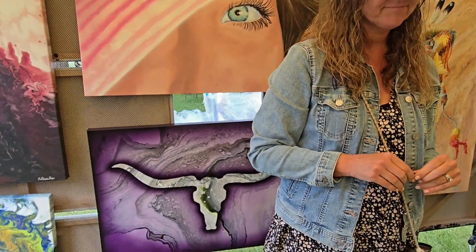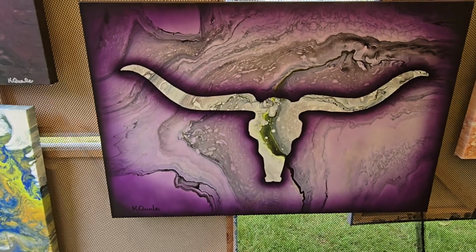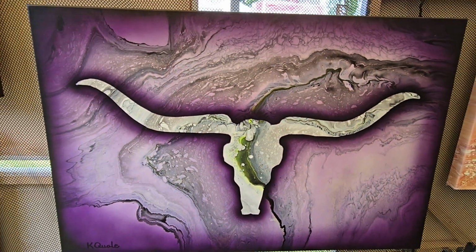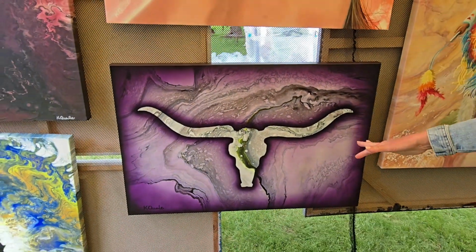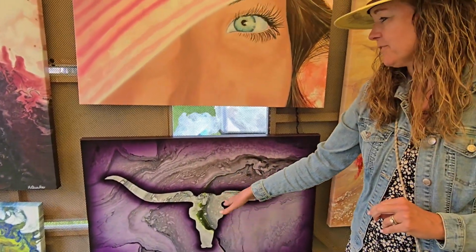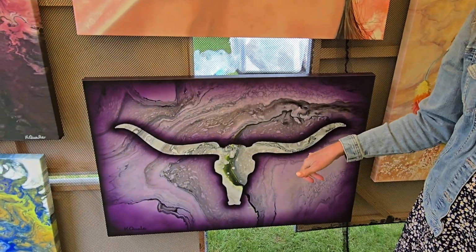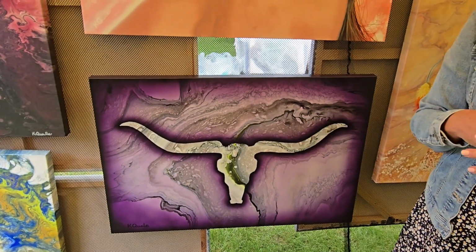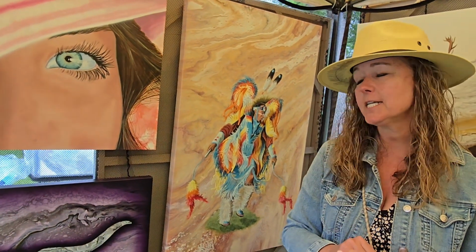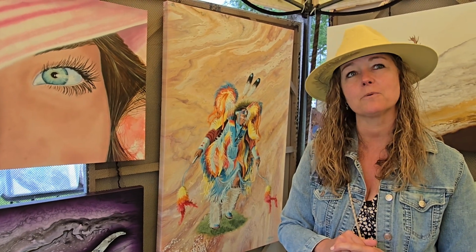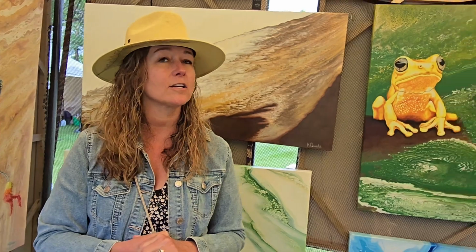And then this is, is this a buffalo skull? This is a longhorn. Longhorn. From Texas? Yeah, he's from Texas. So after I did the background, I taped off the area where I wanted the shape to be for the longhorn. And then I actually used an airbrush on this piece. Oh wow. The guys that I'm working with sometimes use airbrush. They'll use a combination of airbrush and hand painting. And they are giving me tips and kind of training me on using the airbrush as well. So I'm really lucky to be working with them and getting to be a better artist because of them.